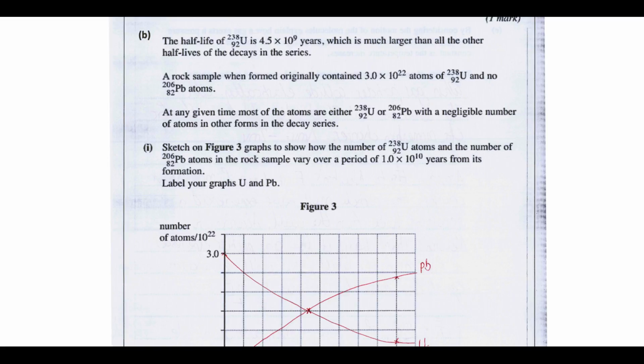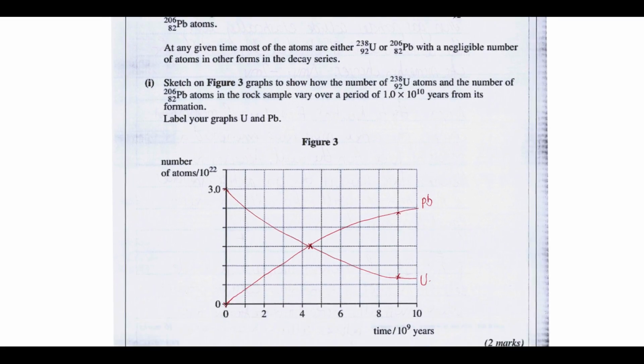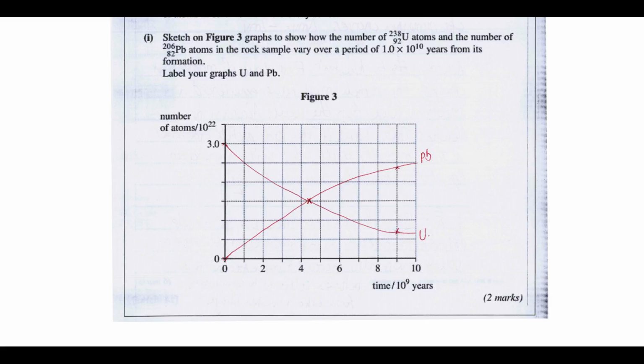Okay, so we're going to start with 3 times 10 to the 22, and obviously after 4.5 times 10 to the 9 years, we're going to have half that. So that's what you can see here. After half the time, we've now got half the number of uranium. After another half-life, we've halved it again. So that's what happens to our uranium. The total number of atoms isn't going to change, so if we add these two together all the time, we should get 3 times 10 to the 22. So that's how we know what happens to the lead. Here is where the crossover is, and then we can work out this value based on 3 and that value there. Okay, so fairly straightforward.